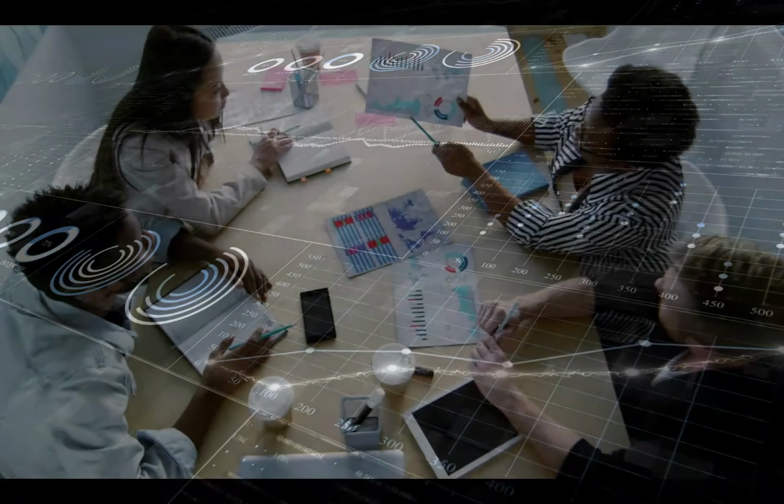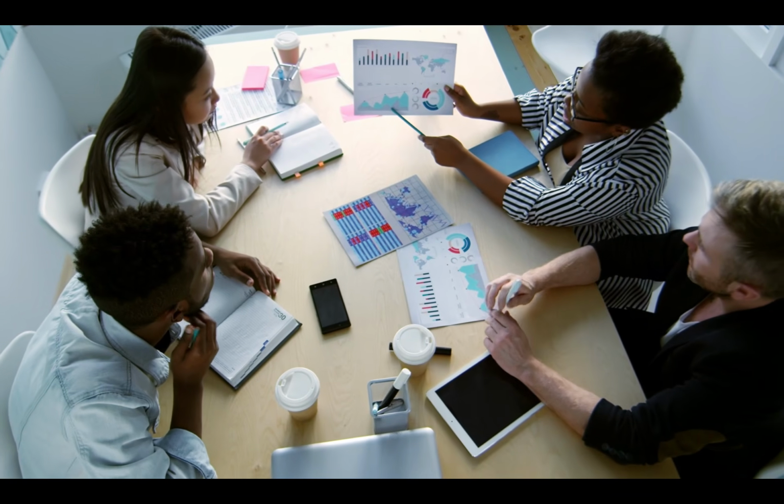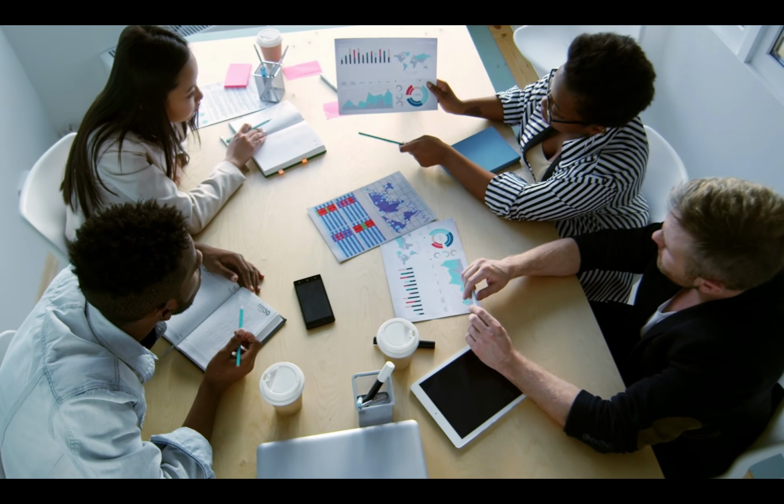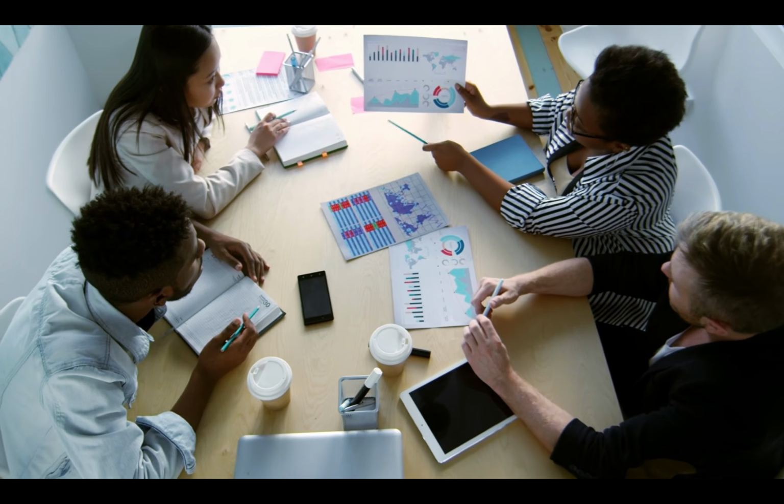By the end, you will have built something real with real data using the same tools that data professionals are using right now. So let's get started.